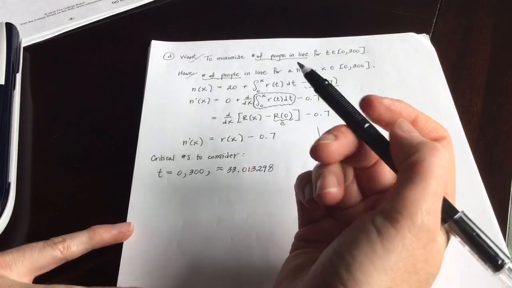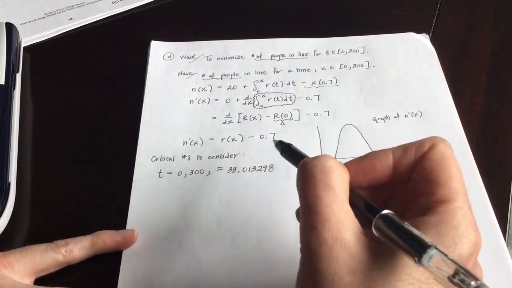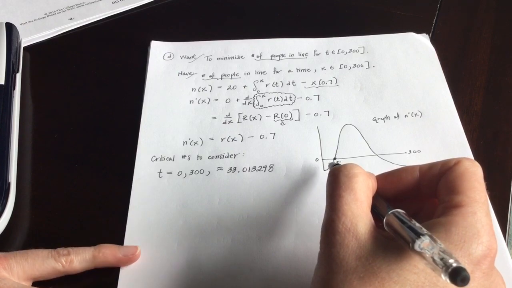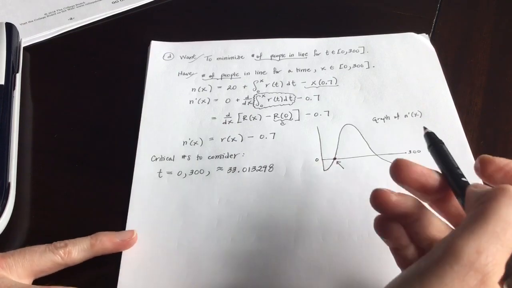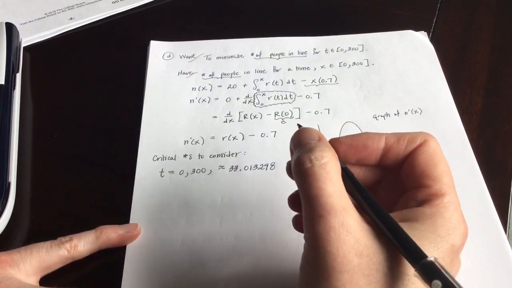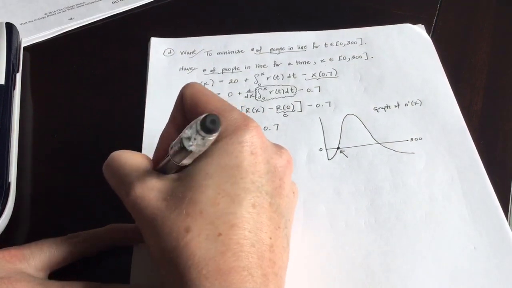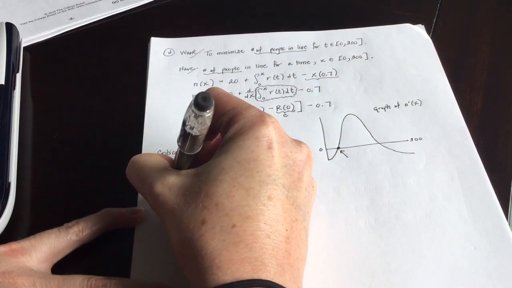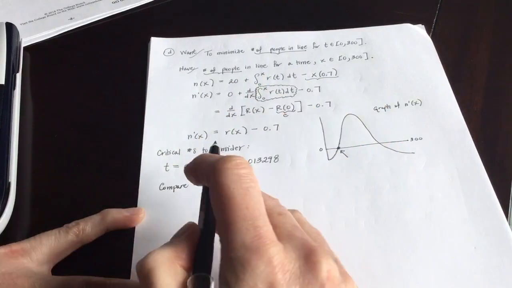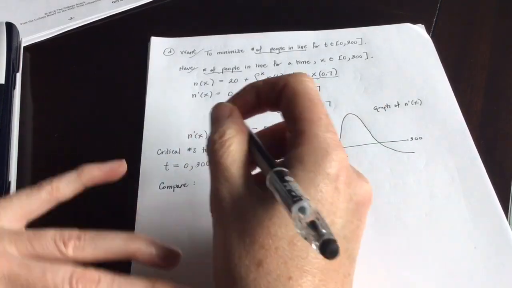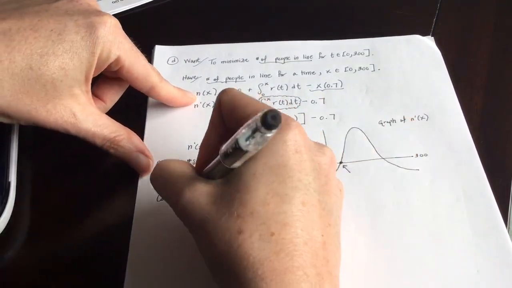Now let's figure out, okay, what were we supposed to do? We were supposed to figure out at what time do you have the absolute minimum value, and then what is the absolute minimum value. So basically we're just going to compare the number of people in line, which I chose to call n of x, so I'll just use that notation.